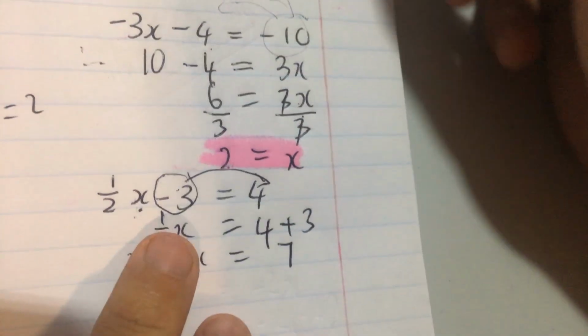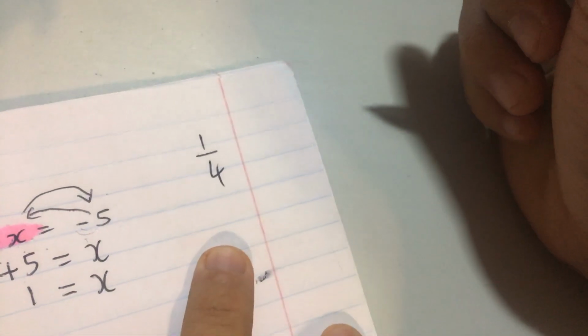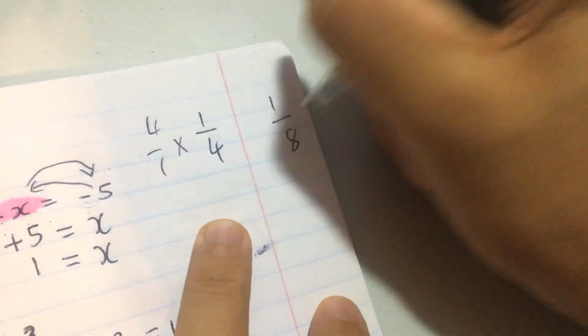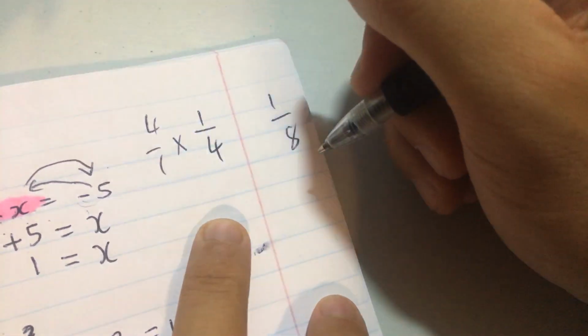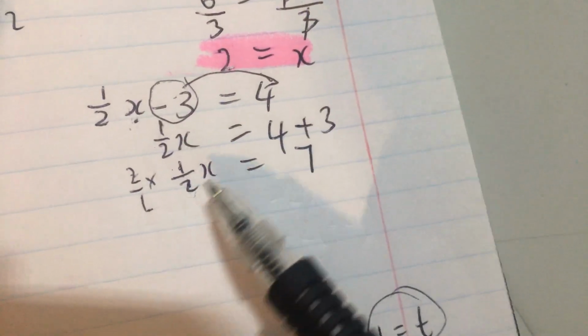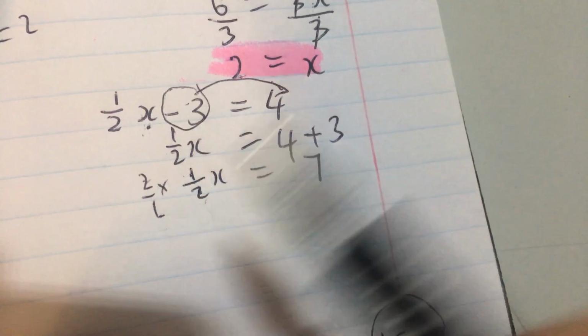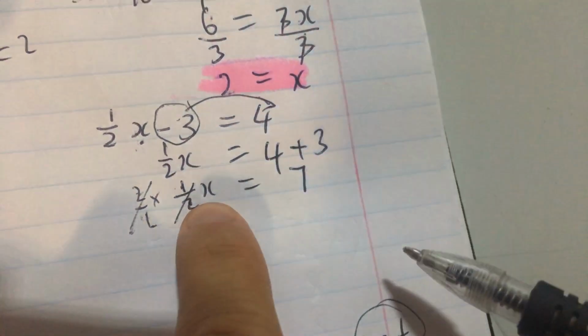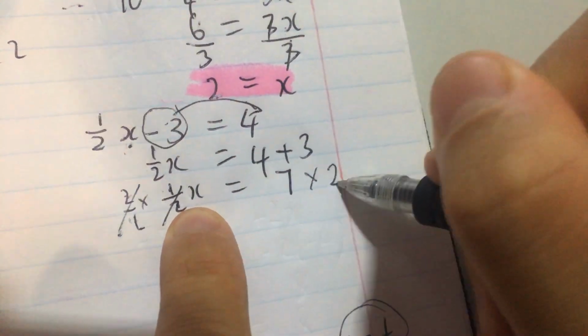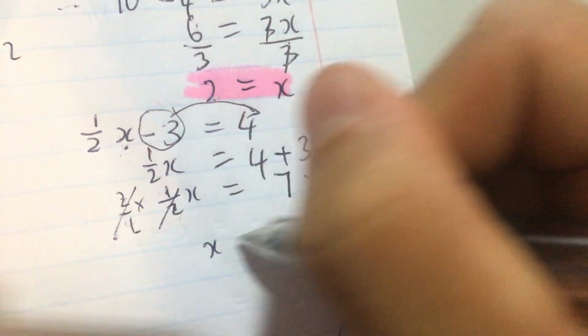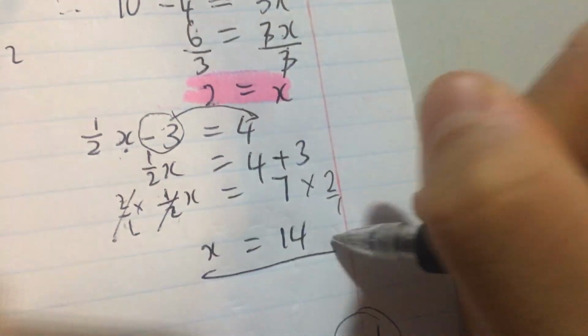If ever I want to get rid of a quarter, what will I times it by? You'll times by 4 over 1. If I got 1/8, how do I get rid of 1/8? 8 over 1. You understand? So it's always a reciprocal. So to get rid of the half, I times by 2 over 1, which means it'll cancel. So I'm left with x. So I must times this also by 2 over 1, or 2. So x is equal to 14.